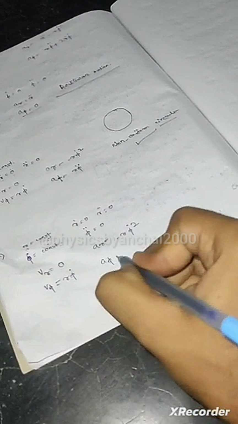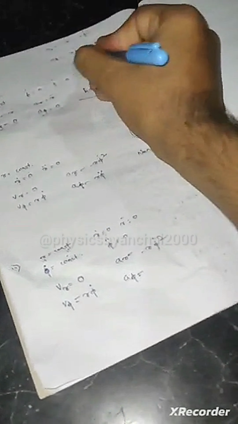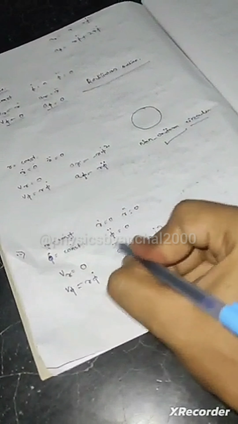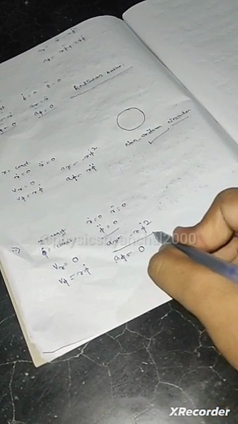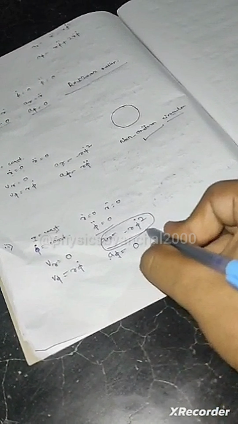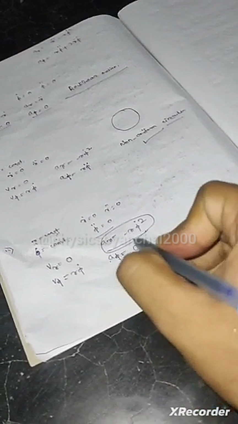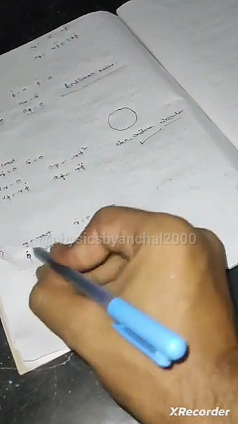And what is A phi? A phi is equal to r phi double dot. What is phi double dot? Phi double dot is equal to 0. And what is r dot? r dot is equal to 0. So A phi is equal to 0. Here there is only one acceleration component, that is the radial acceleration component. That is, the acceleration acts along the radius only, and no angular component, which means it is a circular motion as r is equal to constant.